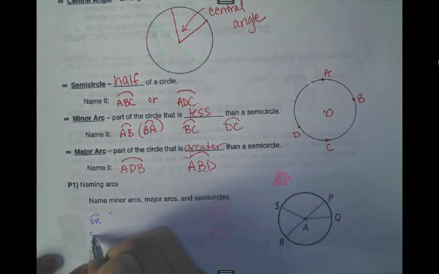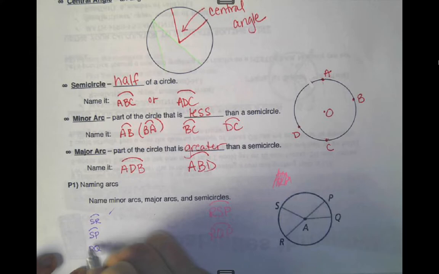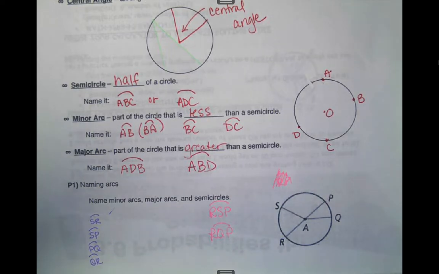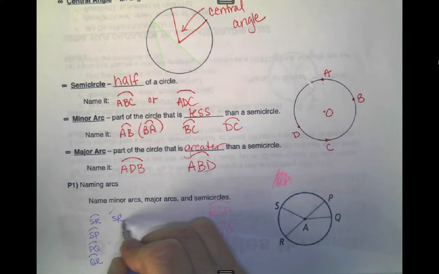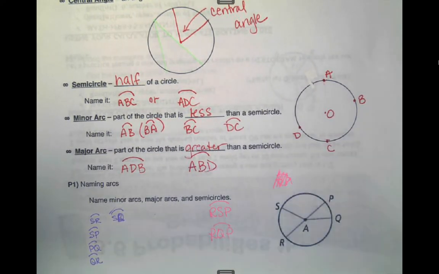SP would be a minor arc. PQ would be a minor arc. QR would be a minor arc. Let's see here. SQ would be a minor arc. And I think that's it. I think there's only those 5.